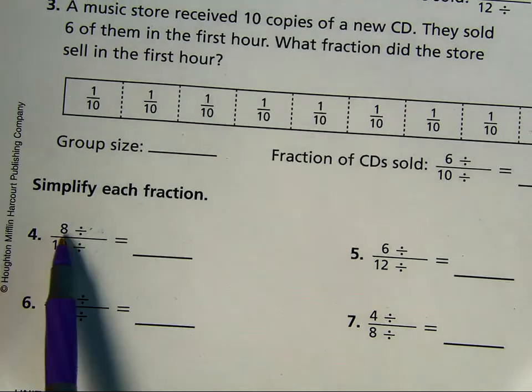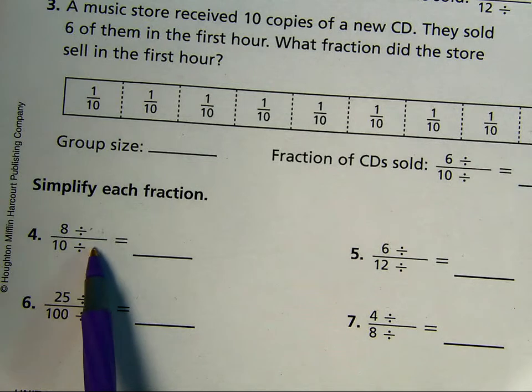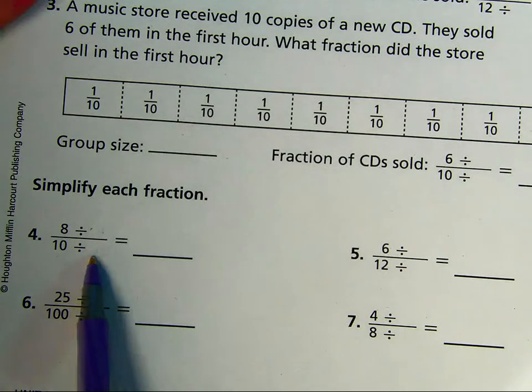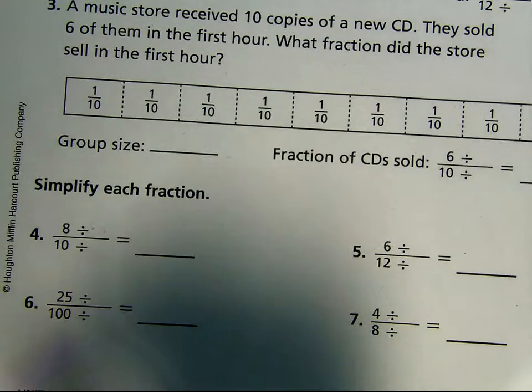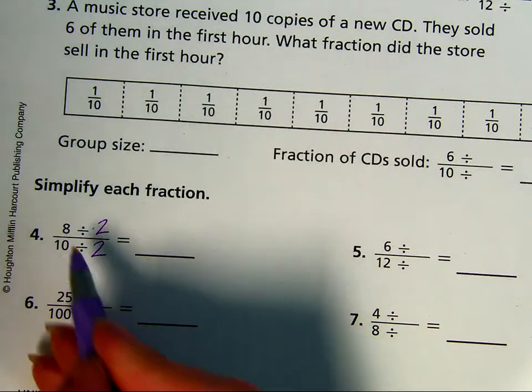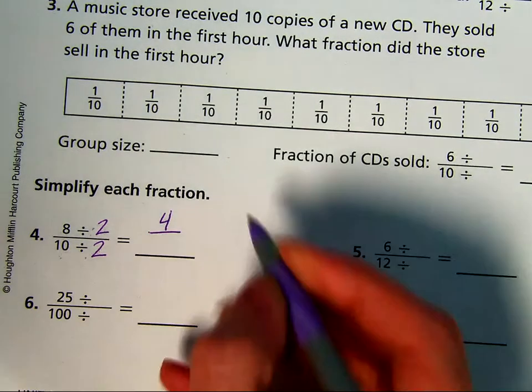So I know that 4 is a factor of 8, but 4 is not a factor of 10, so I could not use 4 over 4. 8 is a factor of 8, but 8 is not a factor of 10, so I can't use 8 over 8. 2 is a factor of 8, and 2 is also a factor of 10, so I can use 2 over 2. 8 divided by 2 is 4, and 10 divided by 2 is 5.